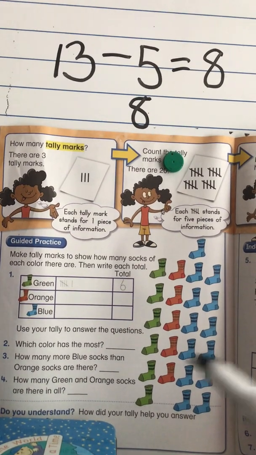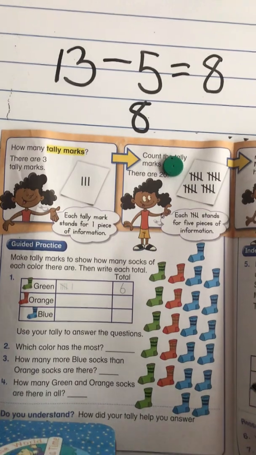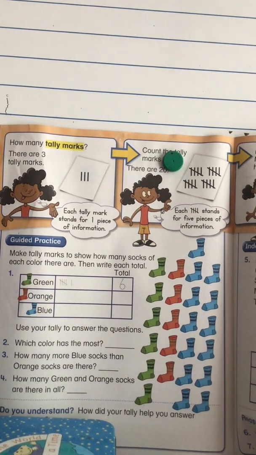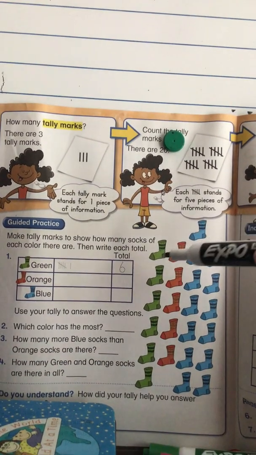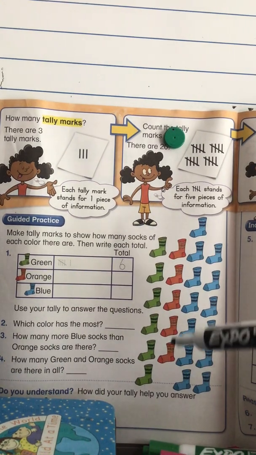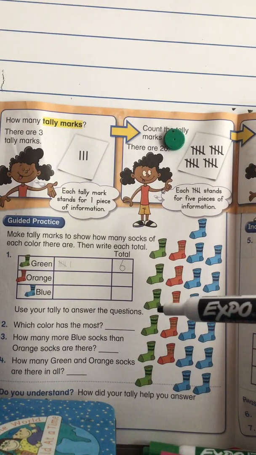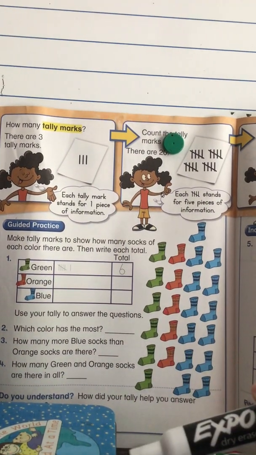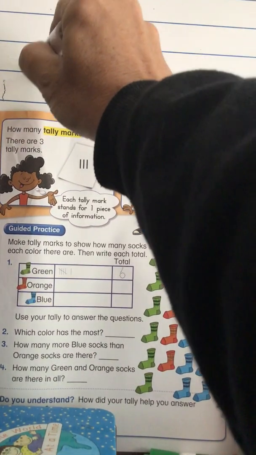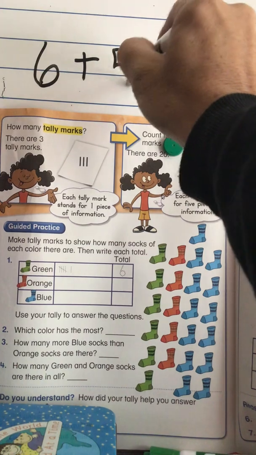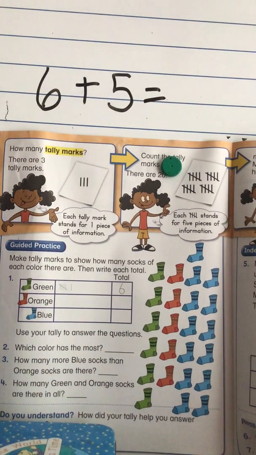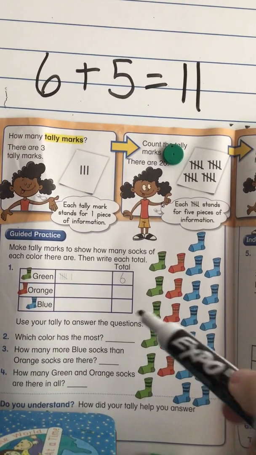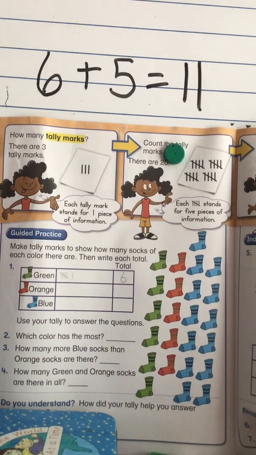Number 4 says, how many green and orange socks are there in all? So we are putting those two things together as an adding problem, the green and the orange. We have a picture, so we could count all the green and orange together. 1, 2, 3, 4, 5, 6, 7, 8, 9, 10, 11. Or we could make an adding problem. There were 6 green plus 5 orange. And when we find the answer to 6 plus 5, we get 11 as our answer. So for number 4, we're going to write 11 on the line.